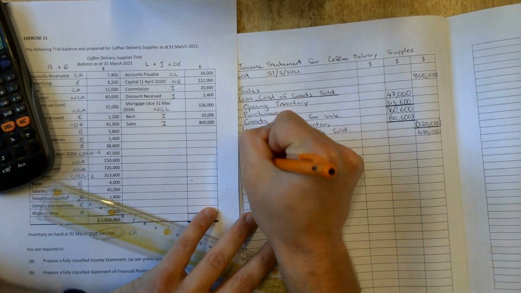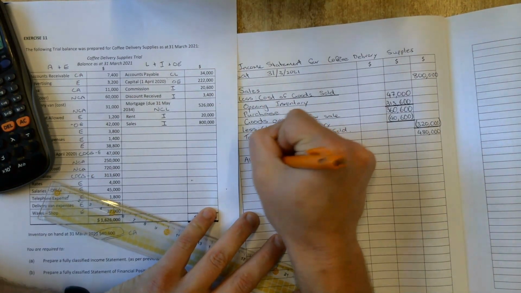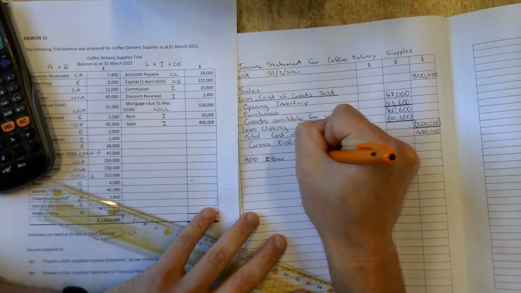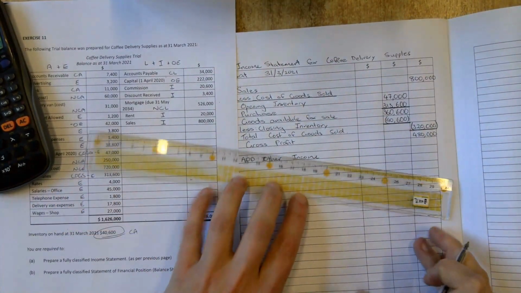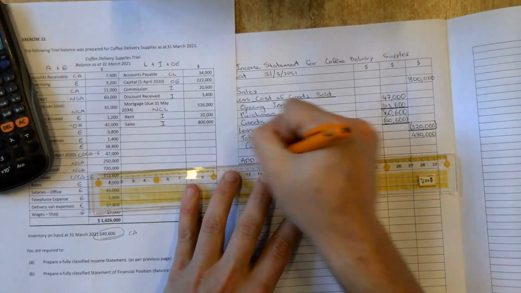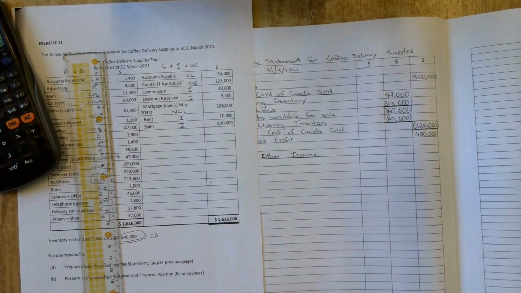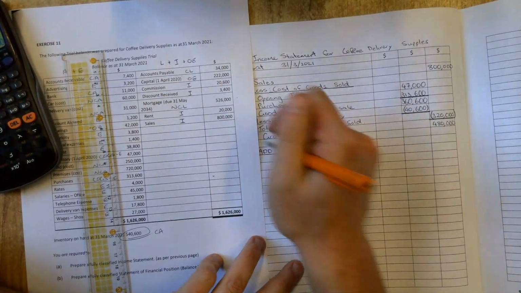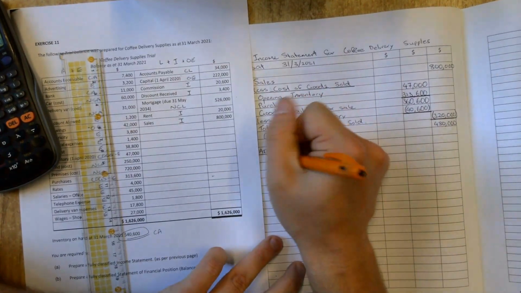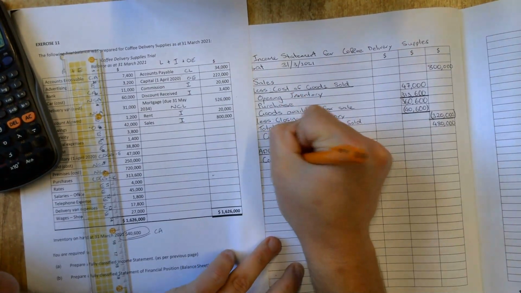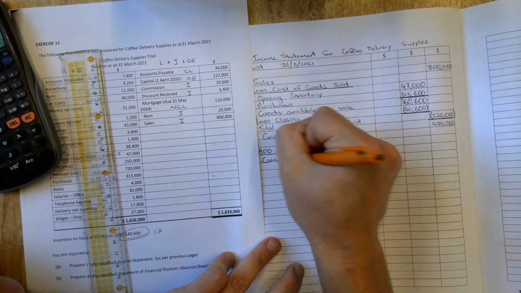We can leave a line if we really want to. In this example, we have enough space to, just to make it nice and clean. We're also going to underline add other income because it's a title. Okay, and we've got three other incomes here. First one, we're going to use commission. We're going to try, if we can, to keep this in alphabetical order, just so it's nice and neat.